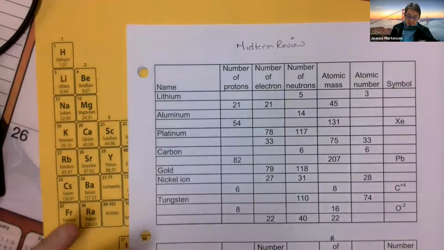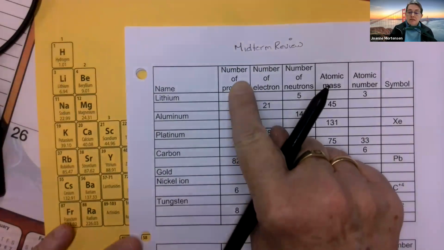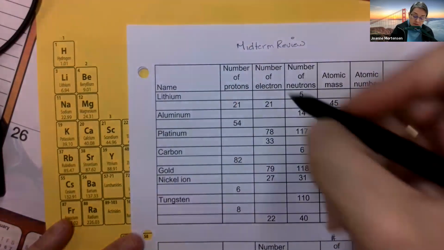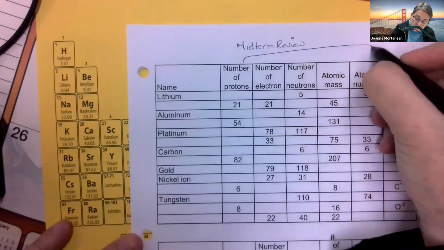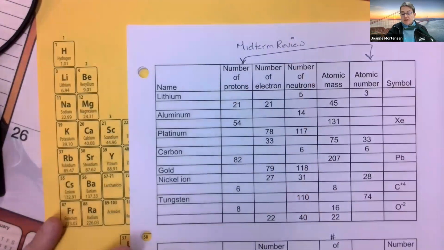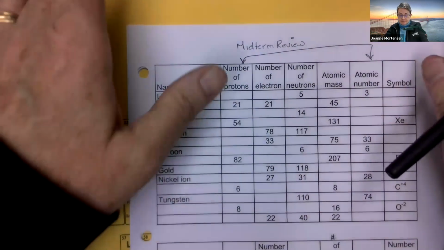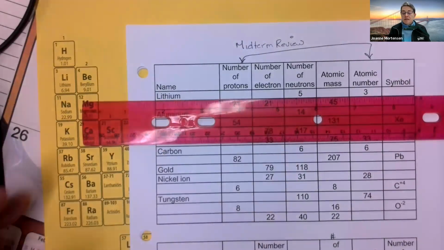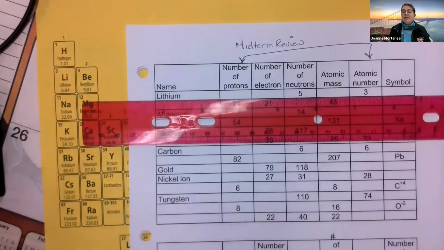Number one tip: the number of protons and the atomic number are always the same. Always, always, always. So this one and this one are always matchy-matchy. And the other thing I should tell you is I don't do it one line at a time. I do it by columns. Again, I don't want to do more work than I have to.